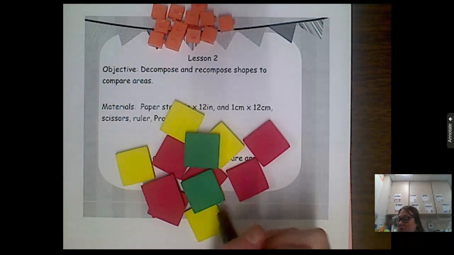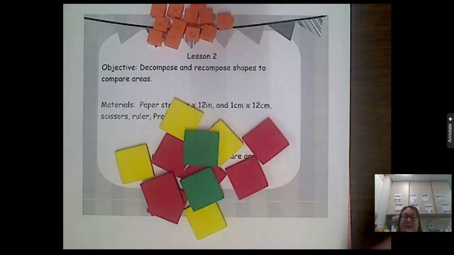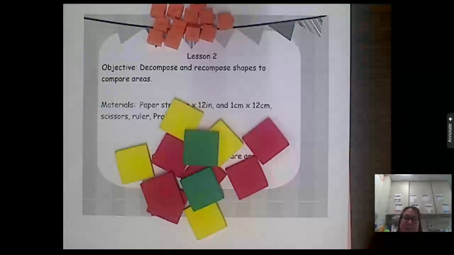You should have some square inch and square centimeter tiles. And worst comes to worst, if you don't have those materials yet, then just watch and follow along.